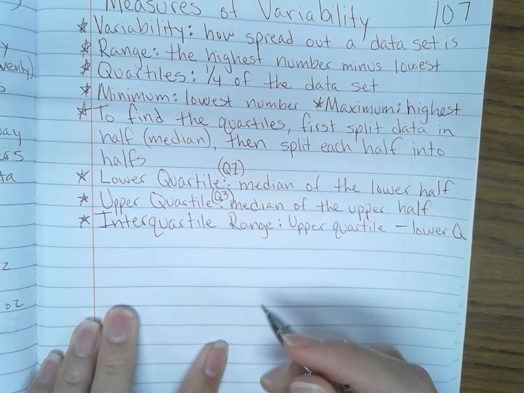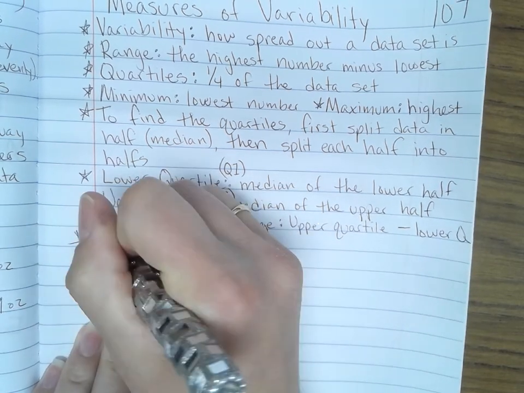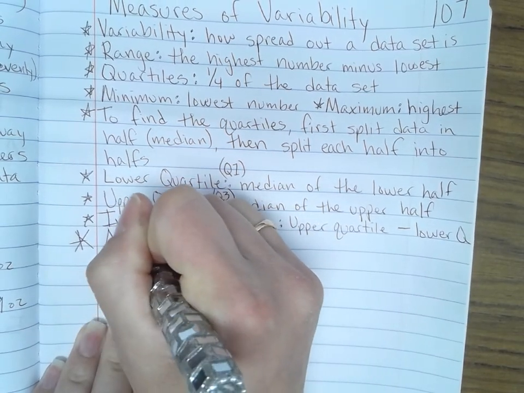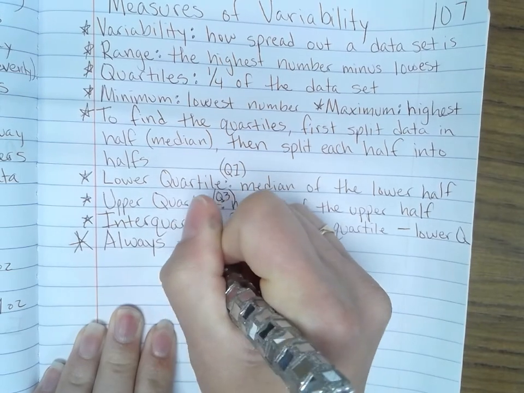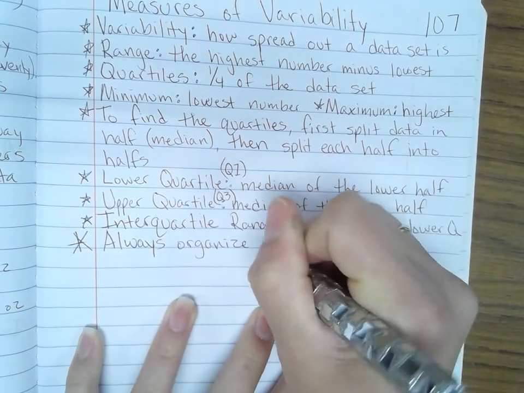So if we have a data set, let's put some stars here. Always organize data least to greatest.